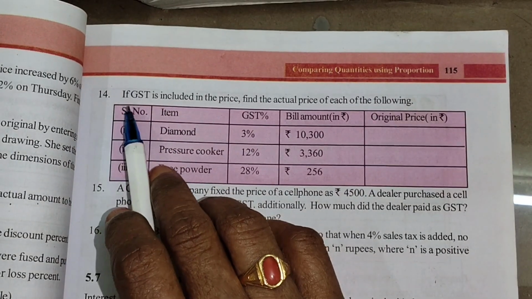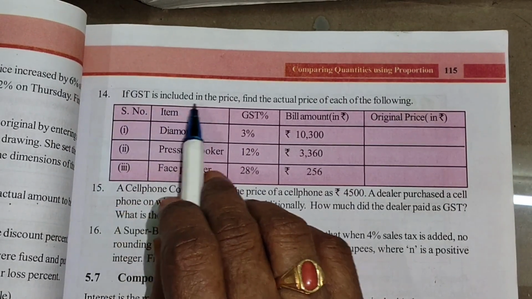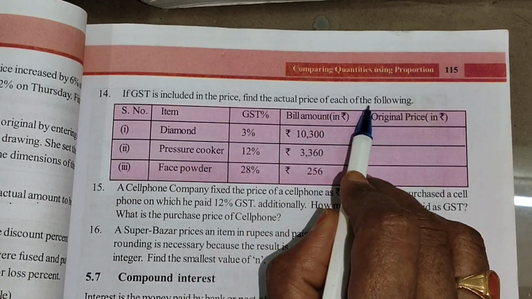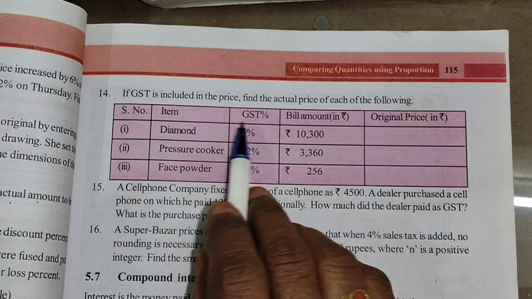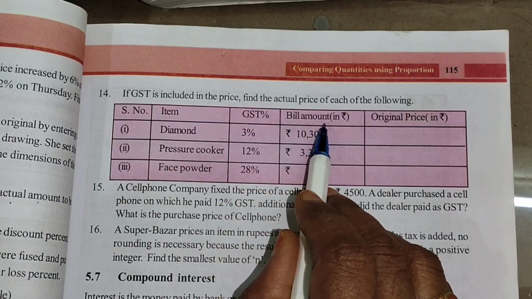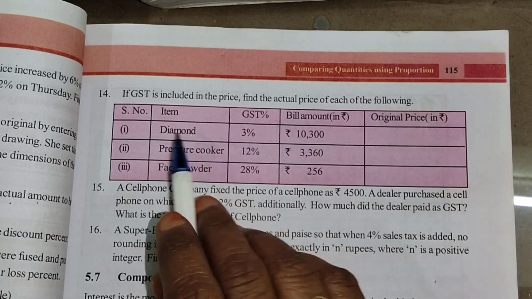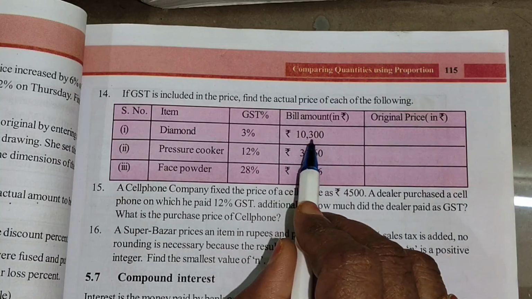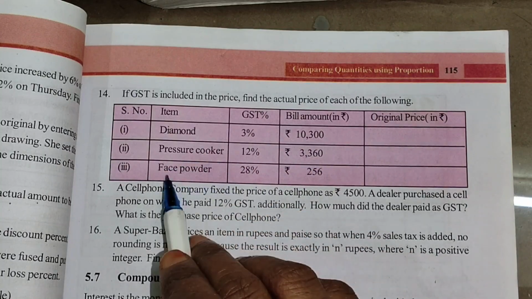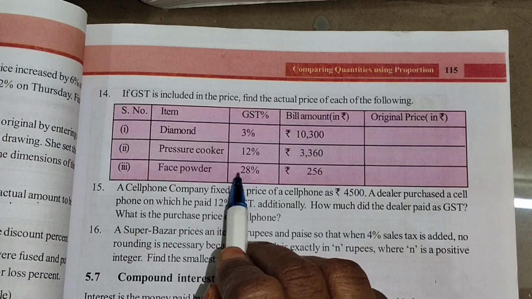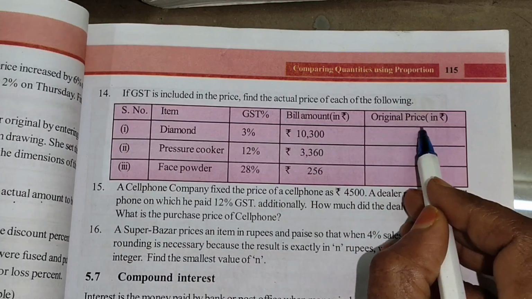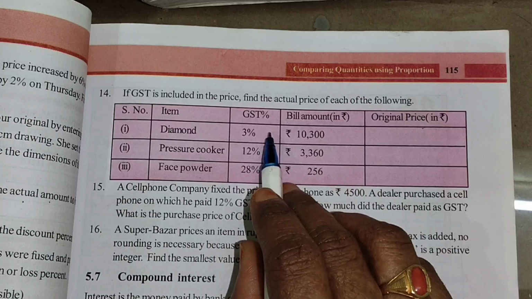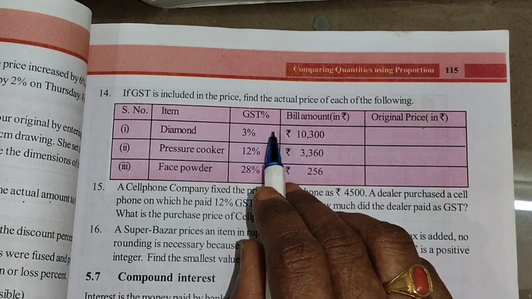Next, 14th question. If GST is included in the price, find the actual price of each of the following. Here we have serial number, items, GST percentage, bill amount, original price. Diamond, 3% GST, bill amount is 10,300. Pressure cooker and face powder are also given. So we find the original price. Always GST is calculated for 100.